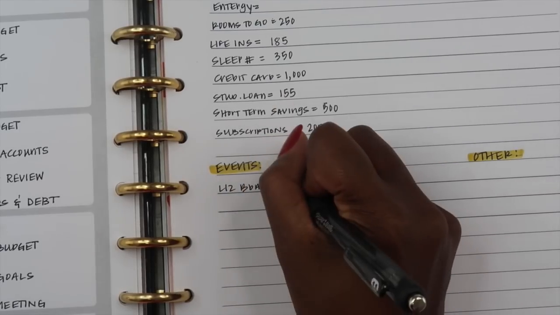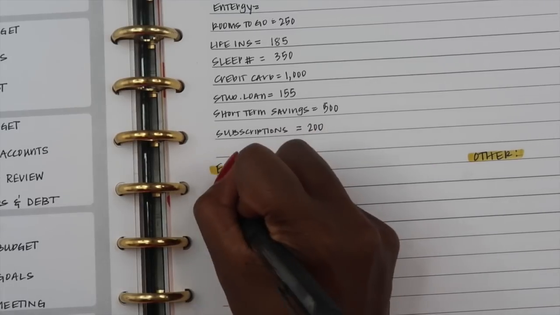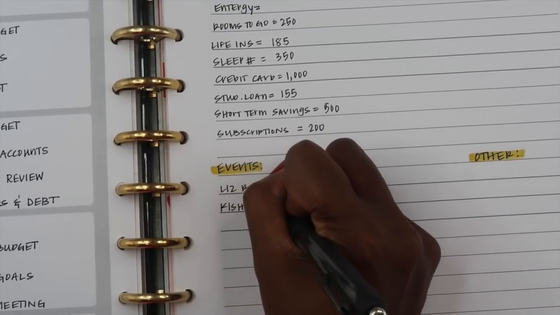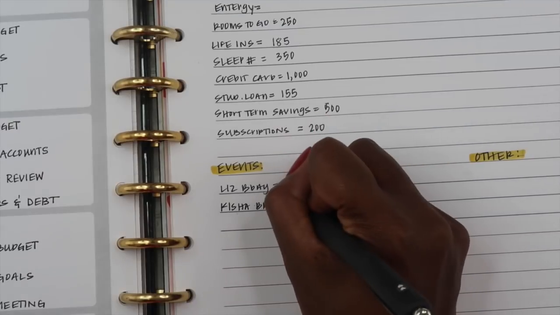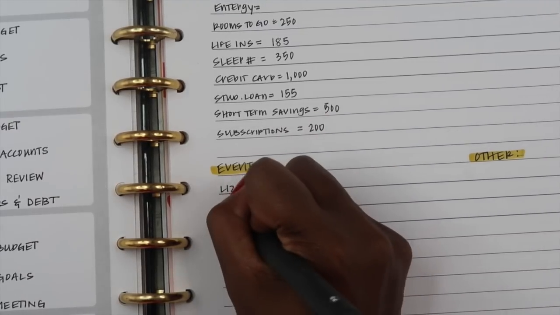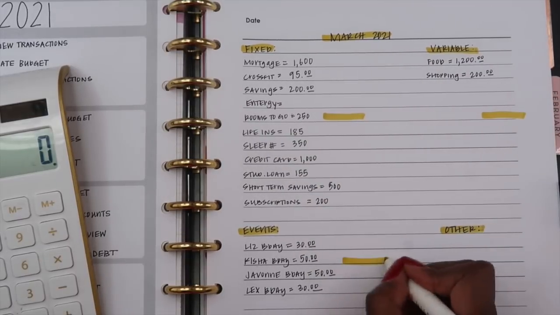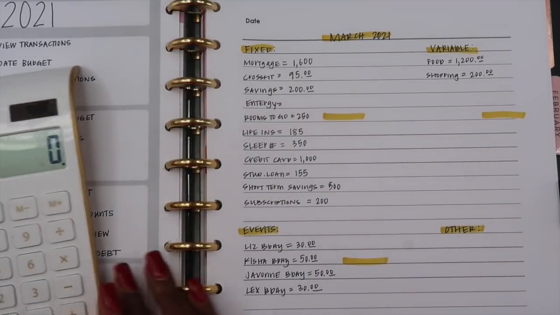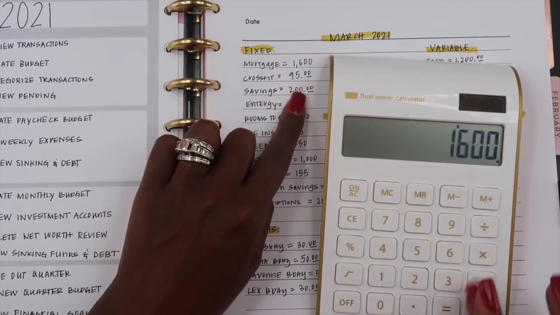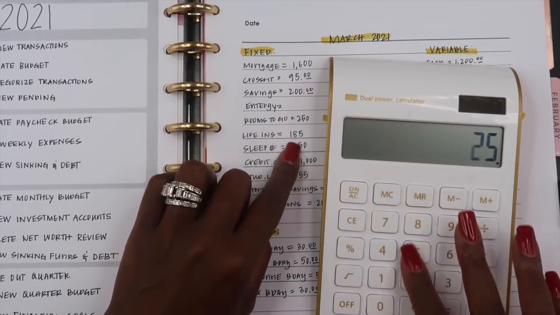So I have a lot of friends who have birthdays in the month of March, so I have set up a couple of budgets along with their birthdays so that I can purchase some gifts. So this is my pre-planned budget. This is where I'm just kind of writing everything out to see how much all of this is going to be for the month of March.